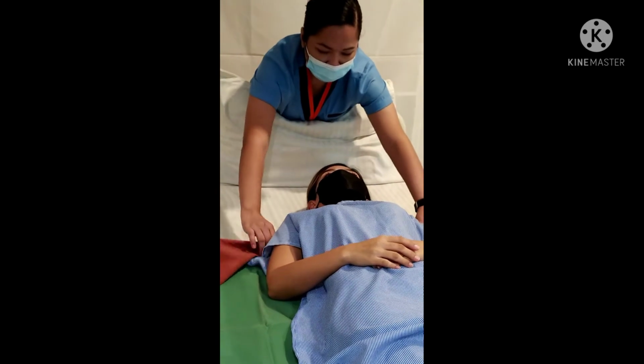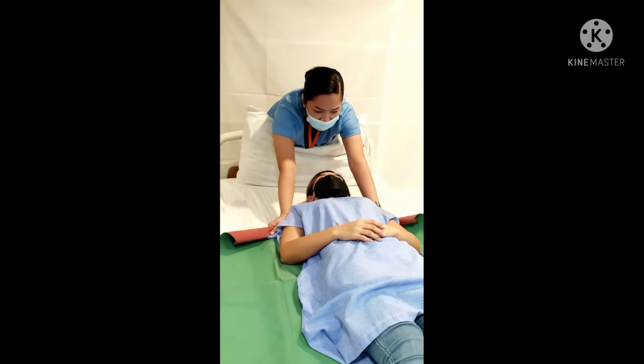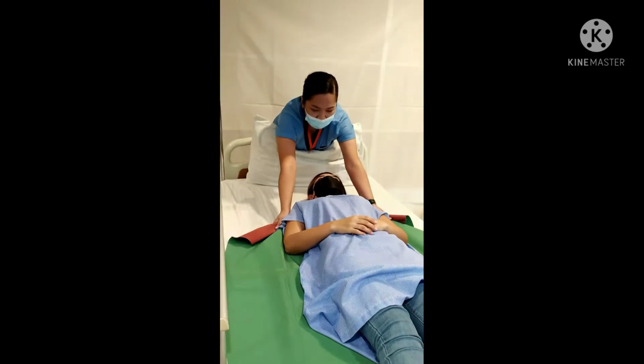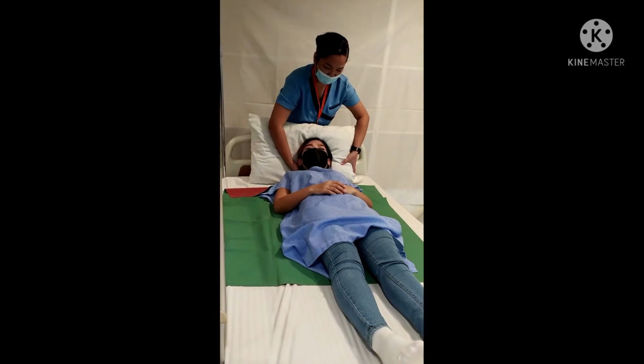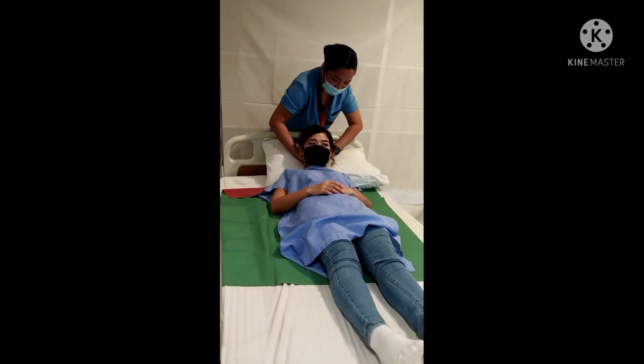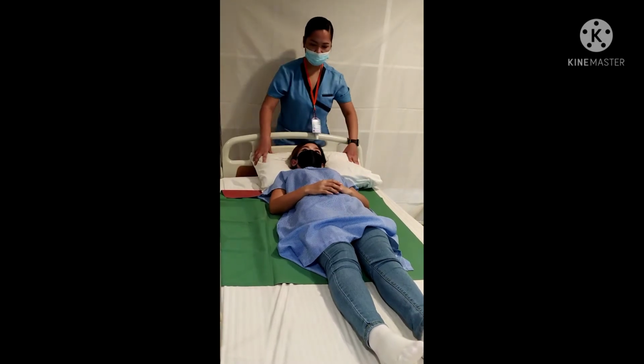Roll draw sheet with palms facing upward. And then on the count of 3, pull the patient towards you. Put the pillow back to ensure comfort and safety.